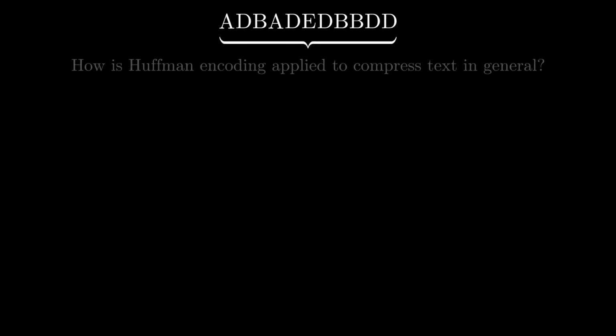One question I'm sure has been on your mind is how this applies to real-world compression of text. So far, we've been looking at this algorithm from a fairly theoretical perspective, but in practice, we'll just get some text with no associated probability distribution. But fortunately, we can still use Huffman encoding with a small modification.